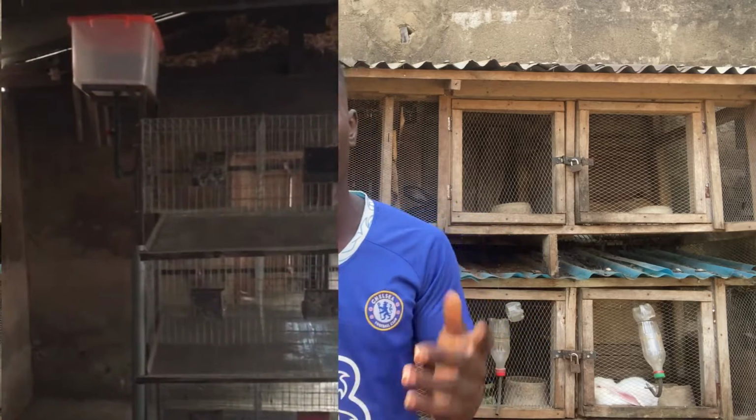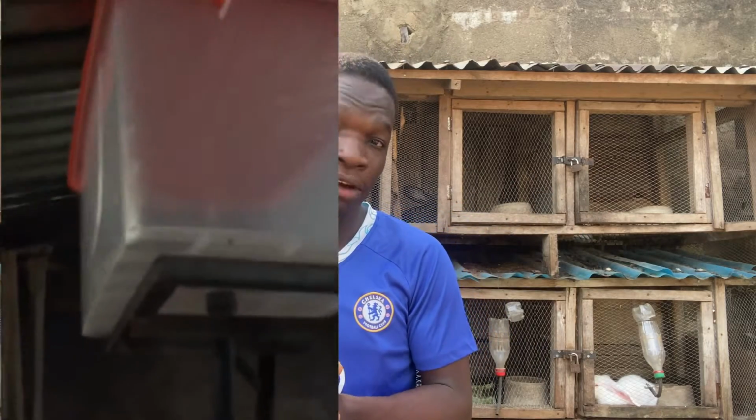Or if you're already a rabbit farmer and maybe you already have the cages, then stick to it. But if you're already a rabbit farmer and you have a colony, I will advise you plan towards getting your cage ready, either the galvanized rabbit cage or the wooden rabbit cage. But the cheaper one is the wooden rabbit cage. But if you want the one that is going to last over a very long period of time, the galvanized does last very well.